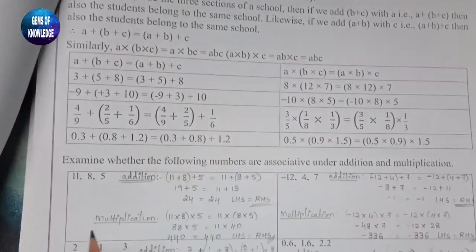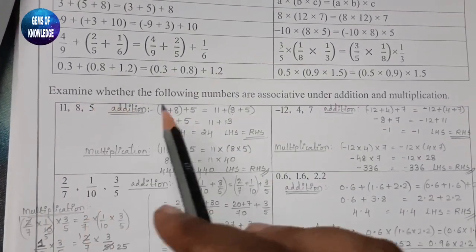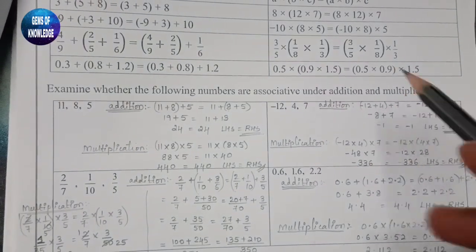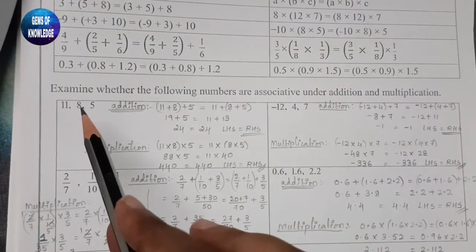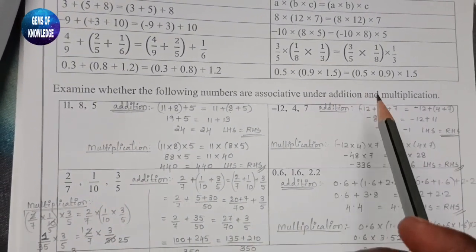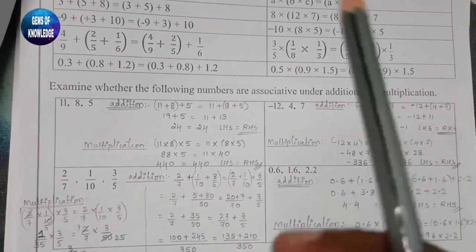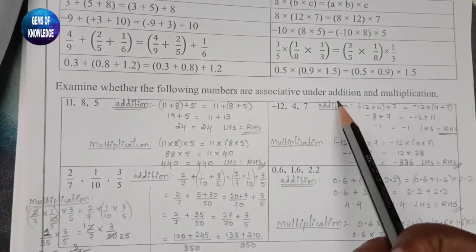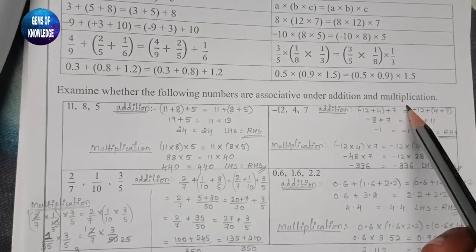That's it. Okay. So the question is given: examine whether the following numbers are associative under addition and multiplication. So the first one is 11, 8 and 5. Previously we have solved the questions related to addition and subtraction for commutative property. Similarly here we are going to solve the answers for addition as well as multiplication.